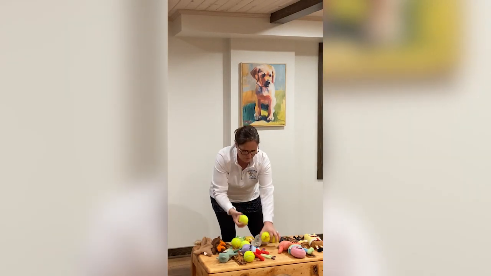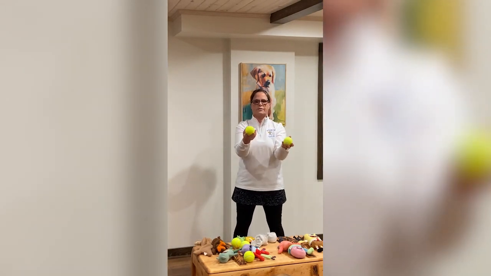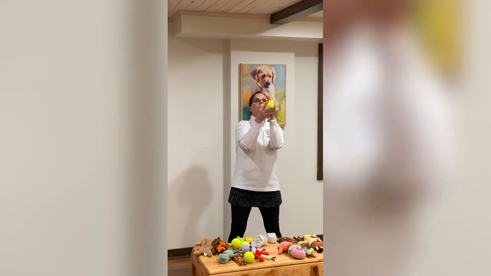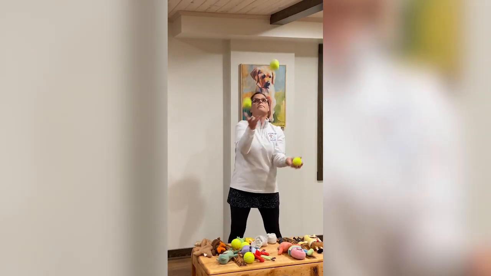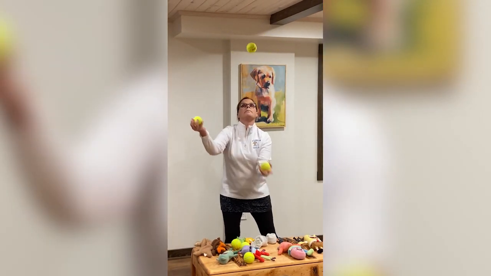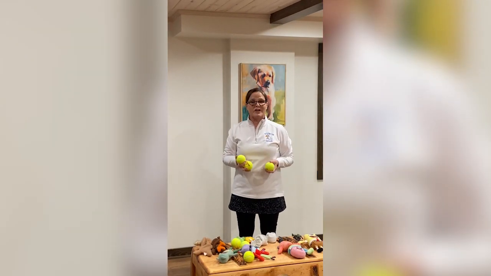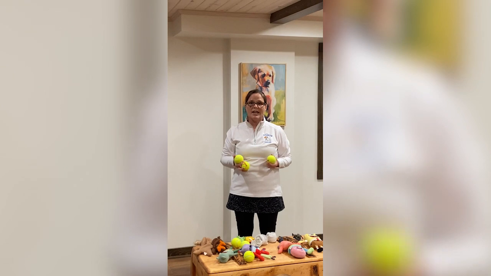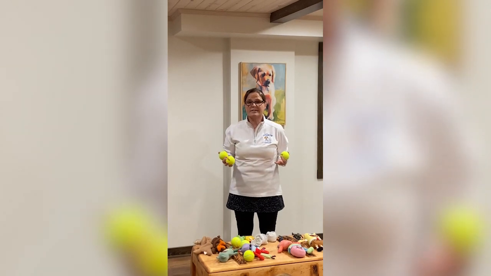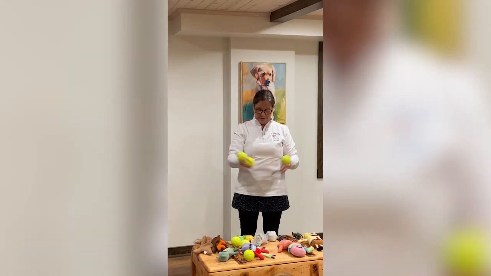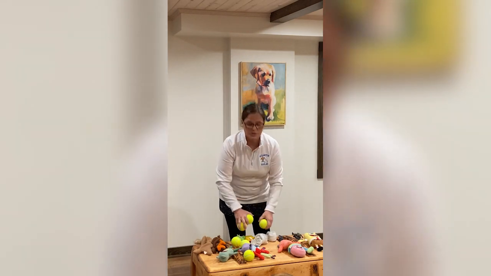Okay, I'm going to try with some tennis balls, see how I do. As you can see, juggling is very difficult. It's challenging, and you can progress at your own pace, speed, and with whatever items you feel comfortable doing with.